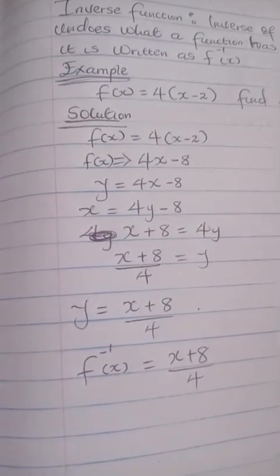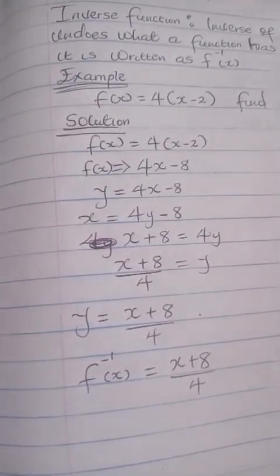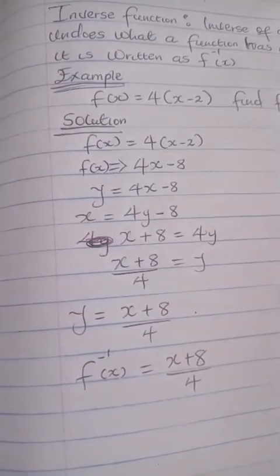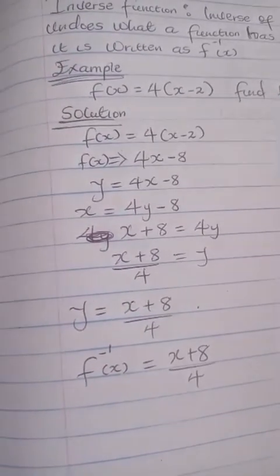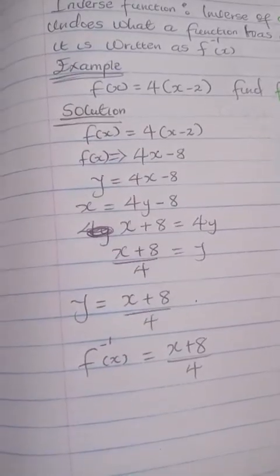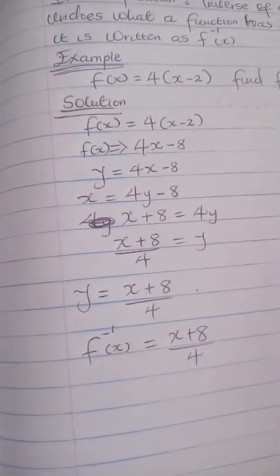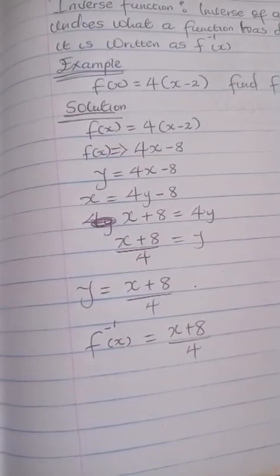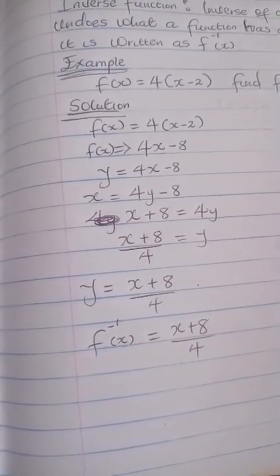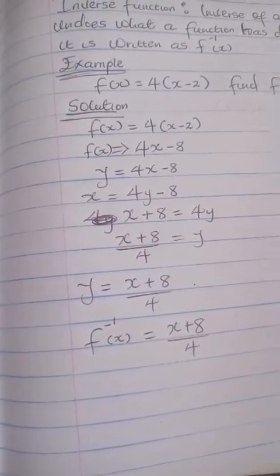Now, for us to be able to solve inverse of a function, we need to use the dependent variable, sorry, not the independent. The independent variable is x. The dependent variable is y. So we need to introduce the dependent variable y. So y now is equal to 4x minus 8.